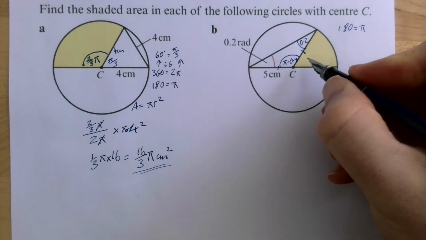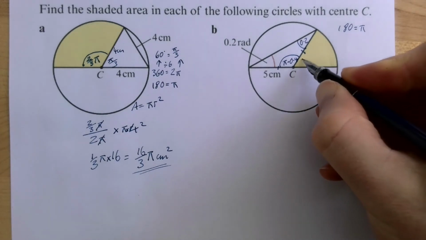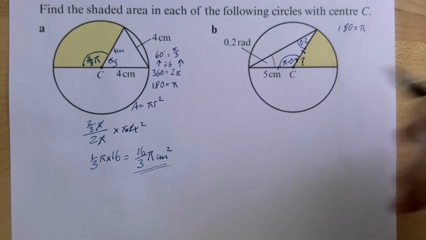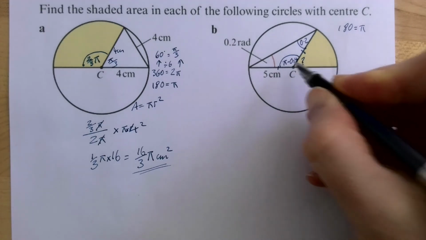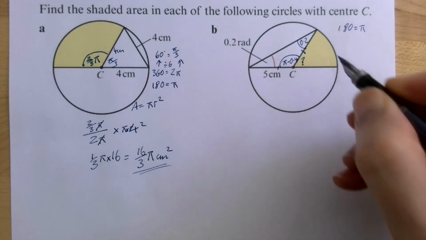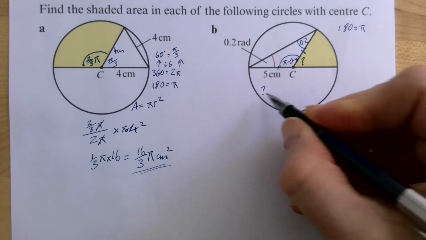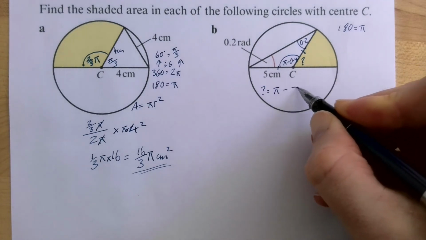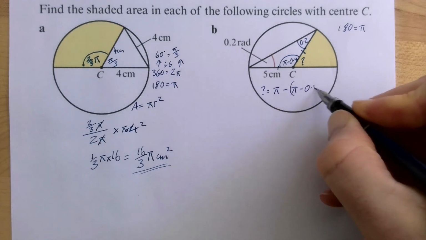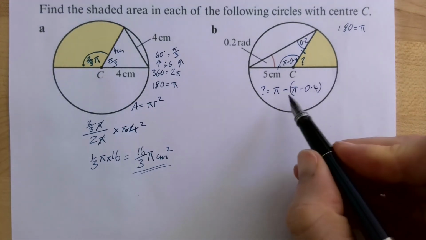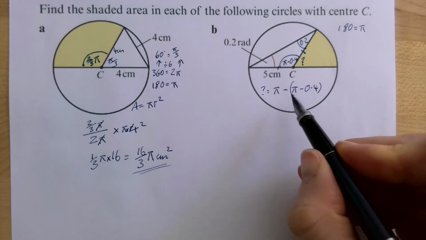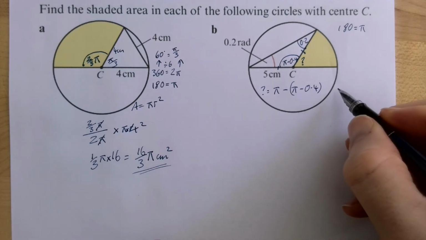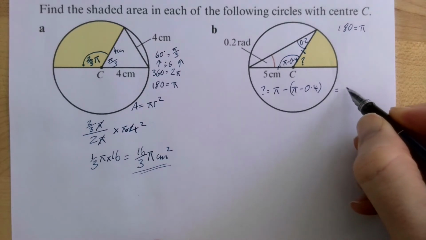Now if that's pi take 0.4, that allows me to work out what I really want, which is that angle there. That angle there is going to be 180 degrees take that. Well, 180 degrees is pi. So that angle is going to equal pi take 0.4. Now what's that going to be? Well, when I take pi, that'd be nothing. But when I take negative 0.4, that means adding it.